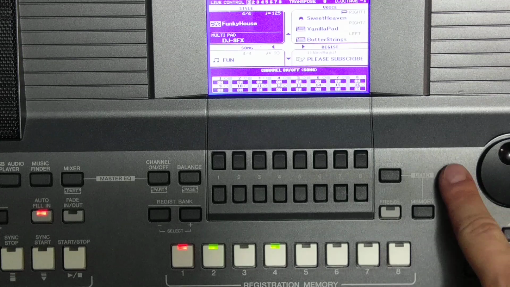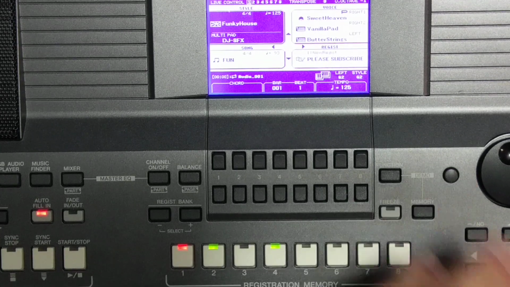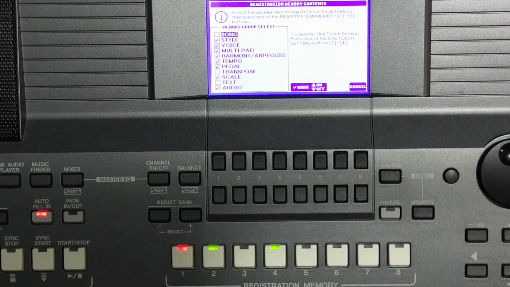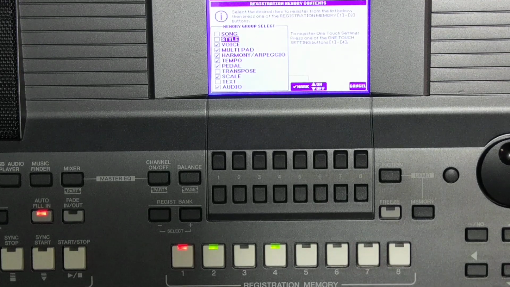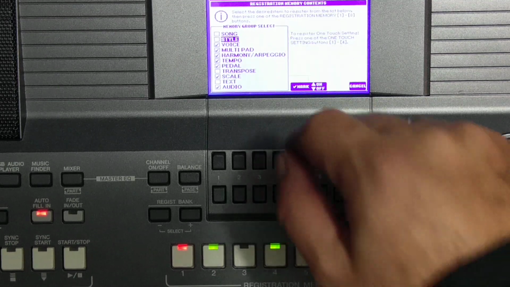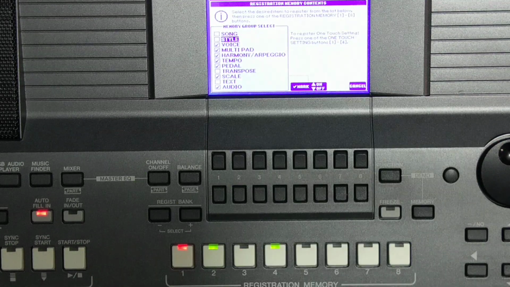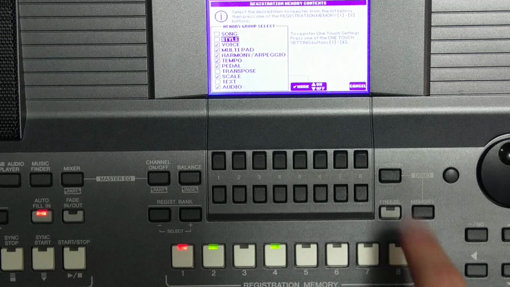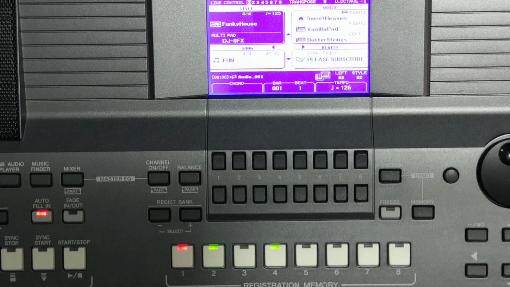So basically, let's go again to the memory, and now I will uncheck style and I will uncheck song. Let's leave the voice and multipad and extra tempo, etc. stored. And for example, let's switch tempo to something crazy.